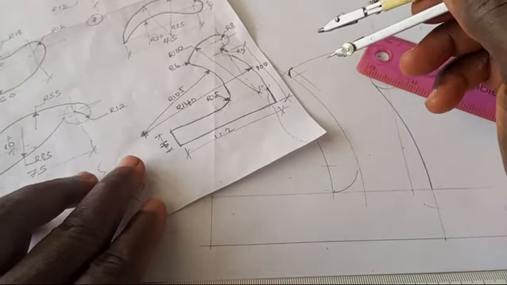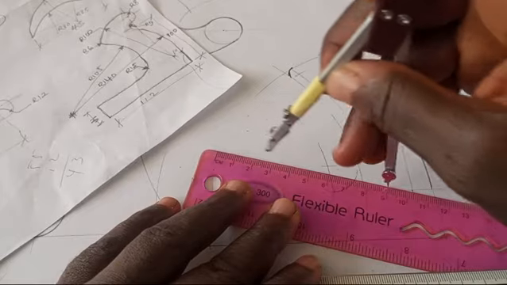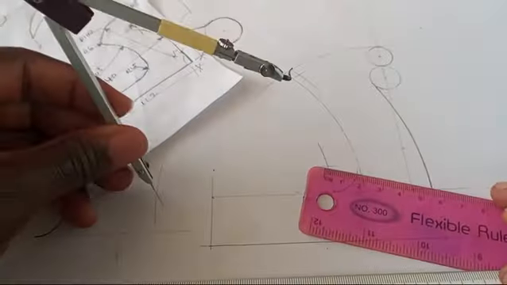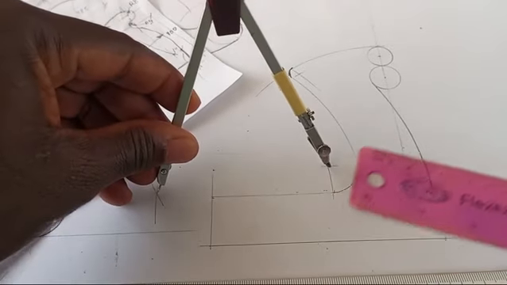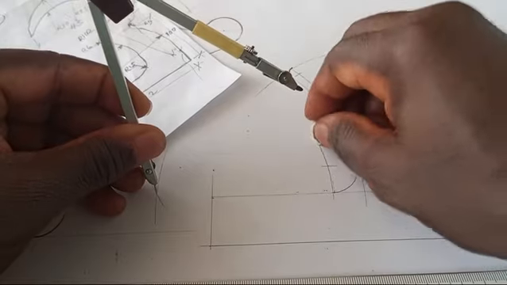I think it was 90 that we used. This is 90 from here. You can see it was not properly measured earlier on.